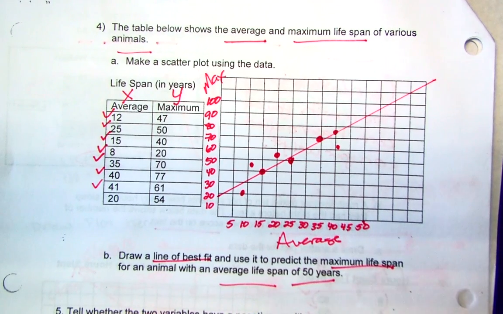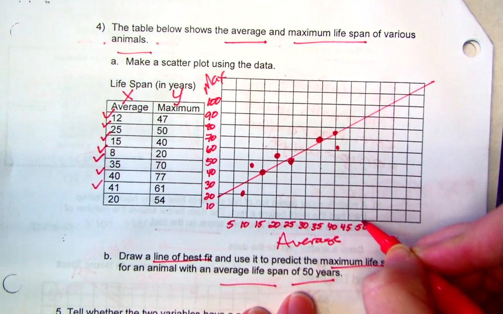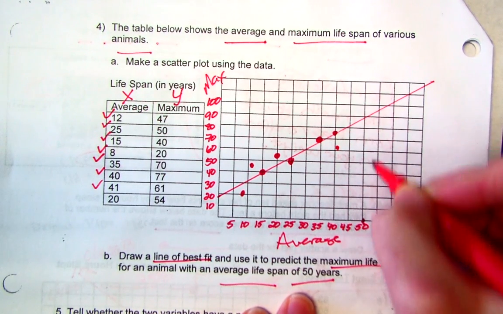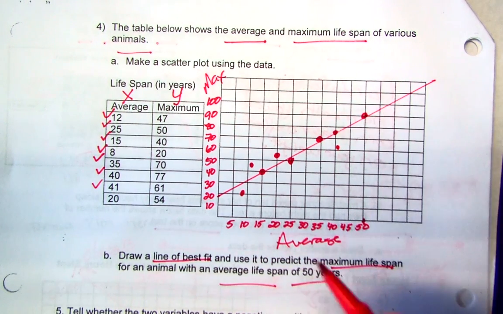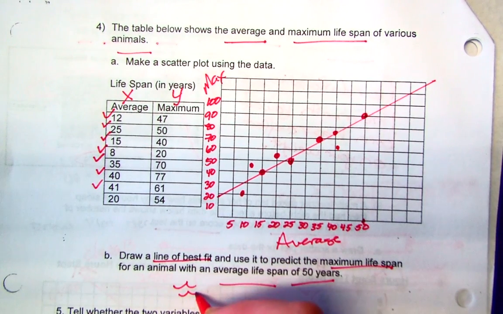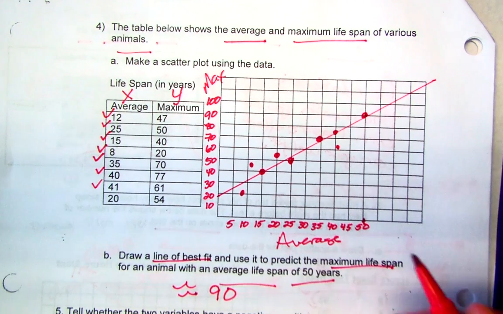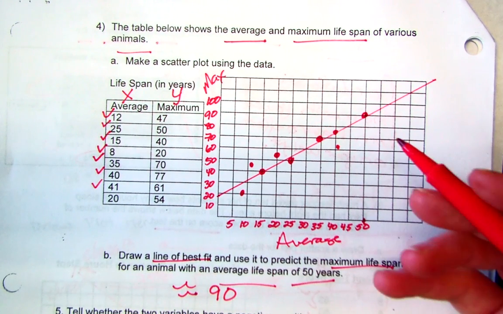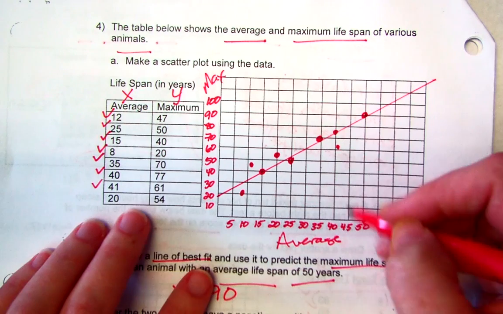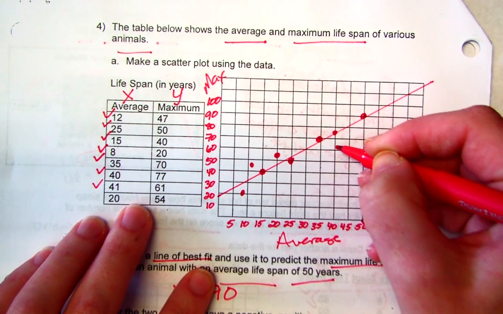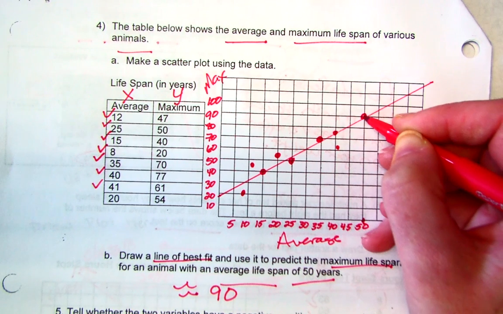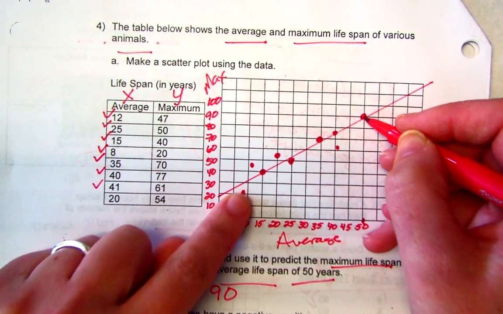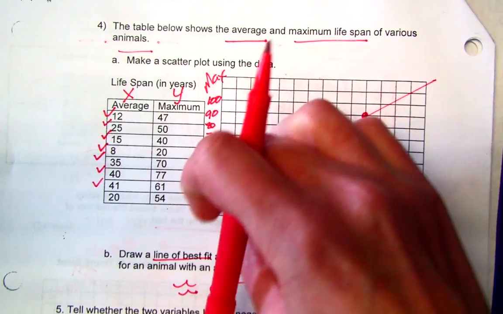And then it wants me to say, okay, if it's 50, where does it hit the line? So about here. So I'm going to say approximately 90. The main thing that you know is the lowest that you have is 41, 61. So I know that it has to be greater than 61. If I wrote down that the maximum life would be 20 down here, that's not a reasonable answer based off of my data trend.